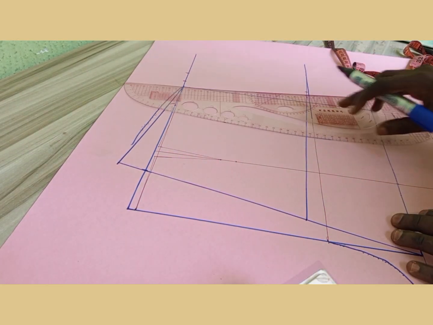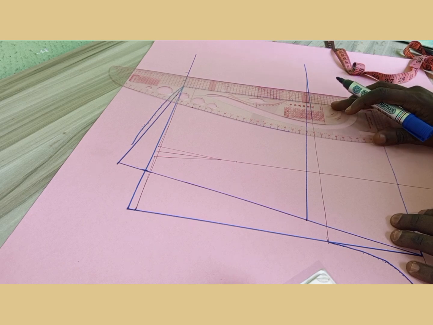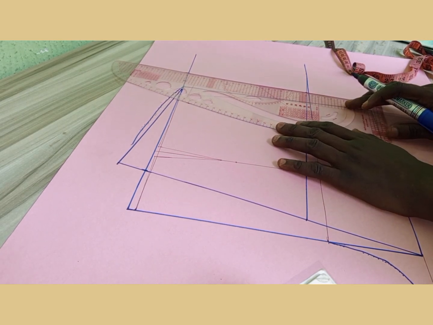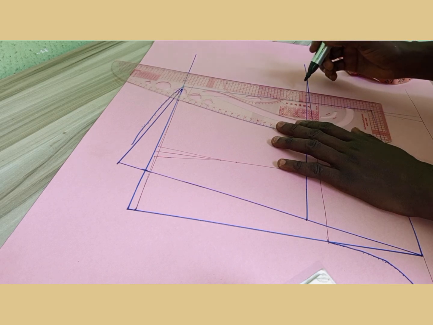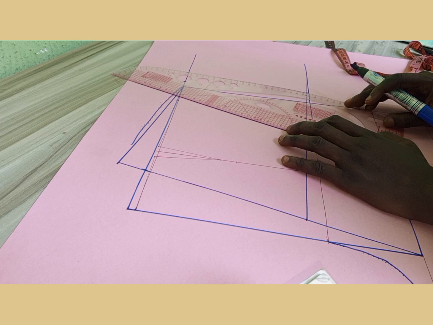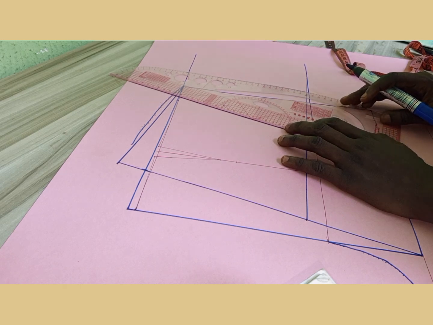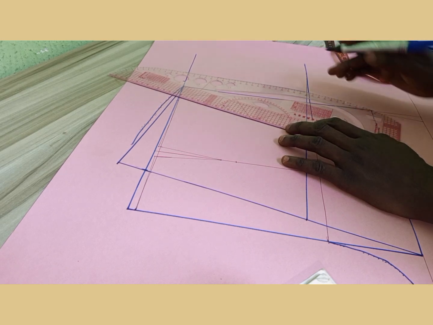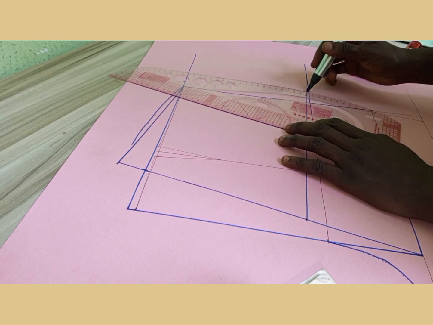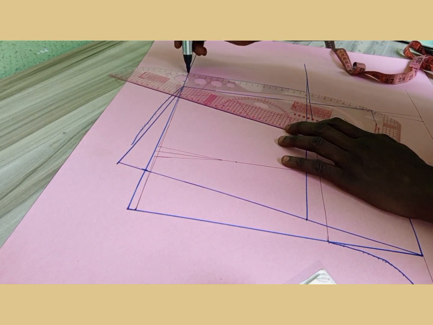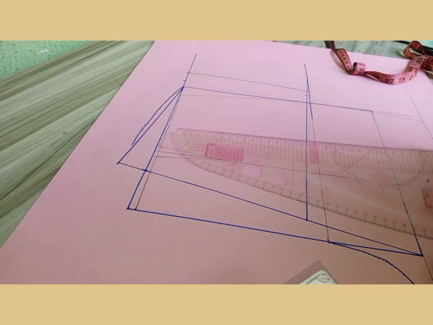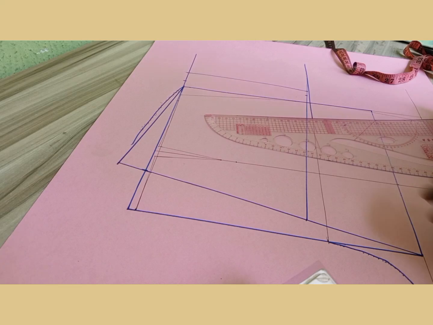Now I must say at this point that if your back dart width is too wide, if your drop is like 9, 10, 11 or even more than 11, then one dart intake will be too much. It will be too bulky for the back. That means one dart will be too bulky. So in that case, you take 2 darts at the back.